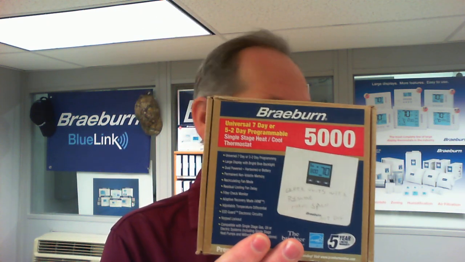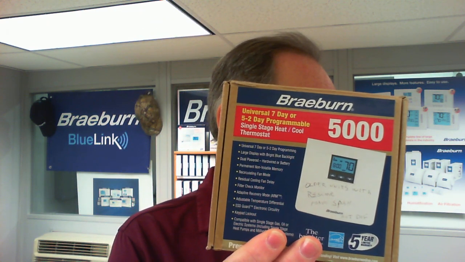Well, since this model is a programmable thermostat, universal 7-day or 5-2, by default, it's going to try and run a program schedule where your temperature set point would be changing throughout the course of the day. However, you do have the ability to override that. Every Braeburn thermostat has that option using the hold feature.